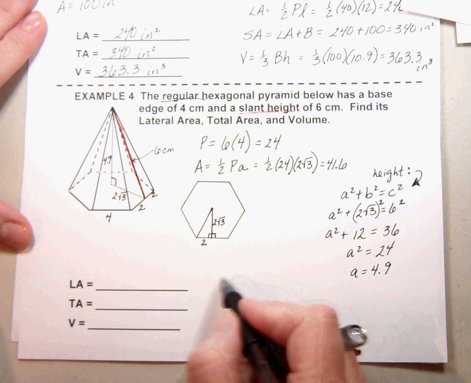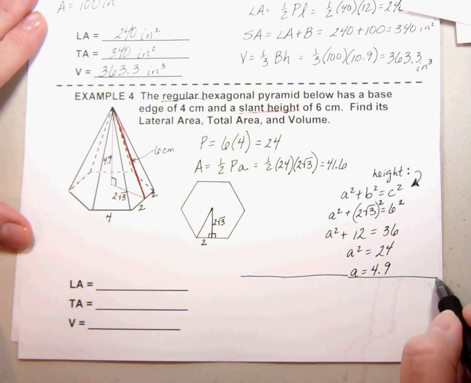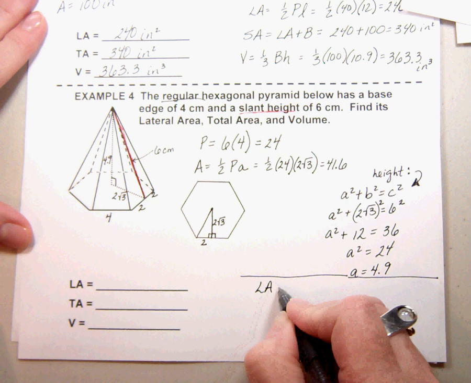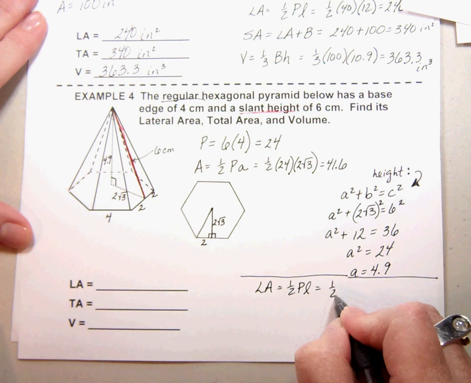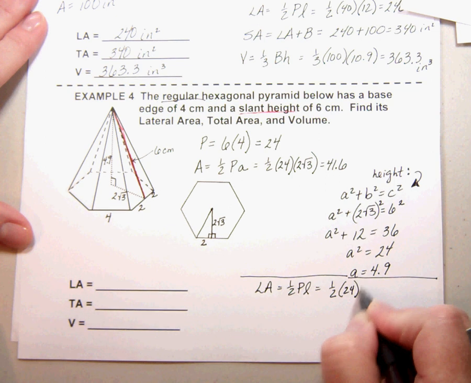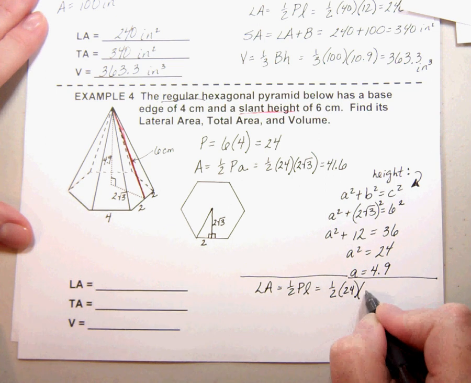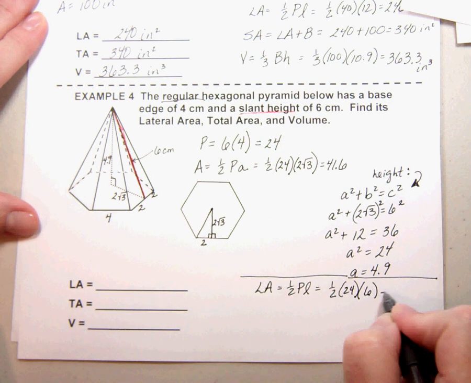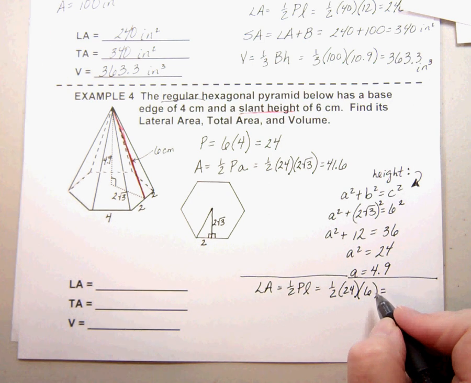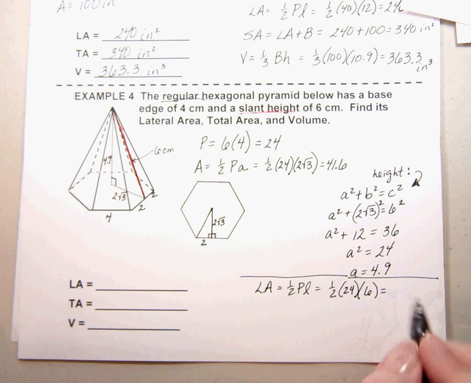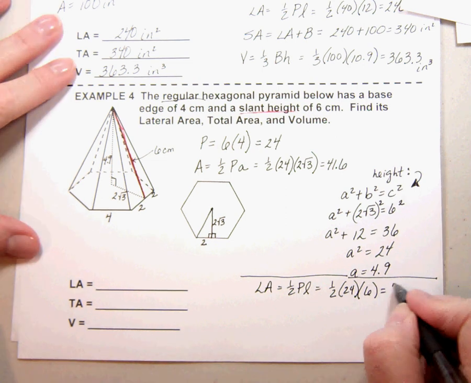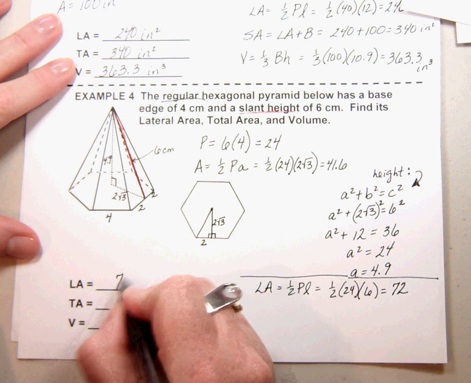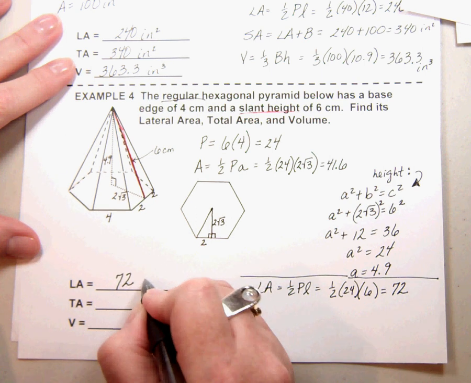So let me draw a little line here. Let's do our formulas. The lateral area is 1/2 the perimeter times the slant height. So it's 1/2 times 24. And they gave us the slant height in the beginning of this, and it was 6. So 1/2 times 24 times 6, let's check my math, is 72. So the lateral area is 72 square centimeters.